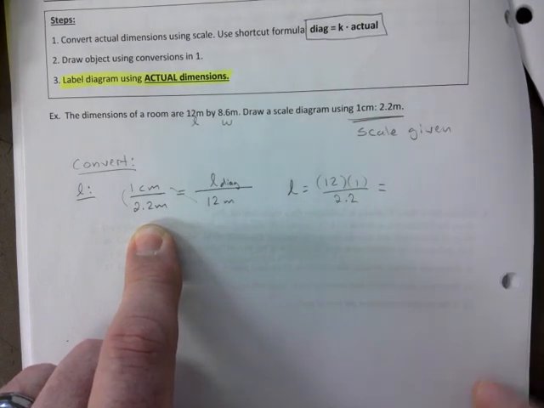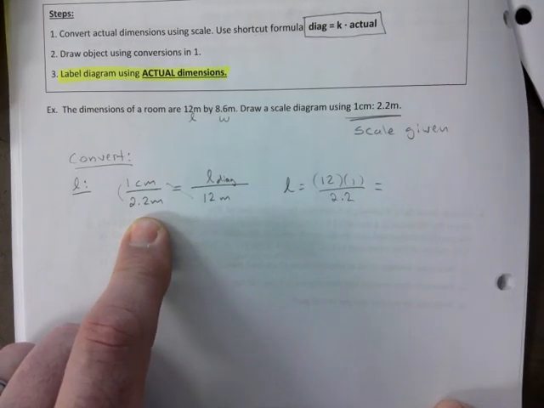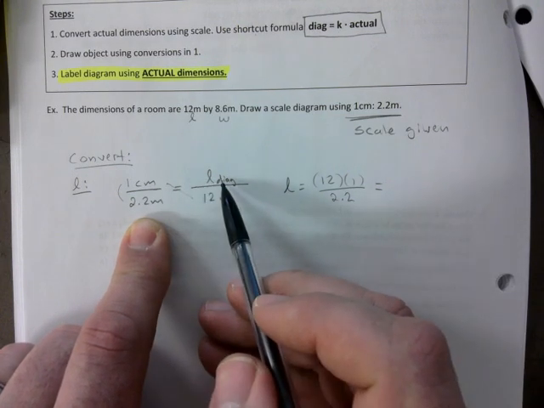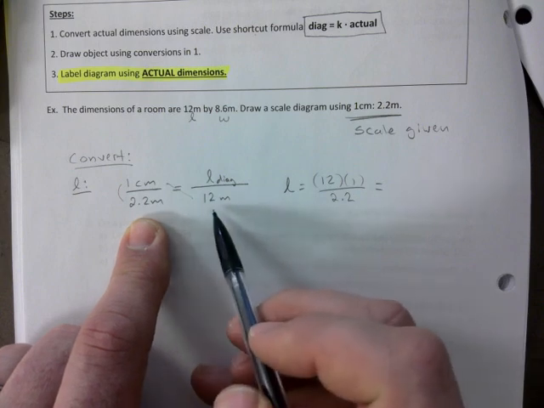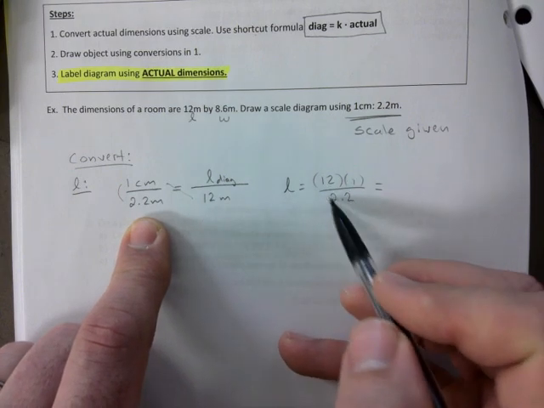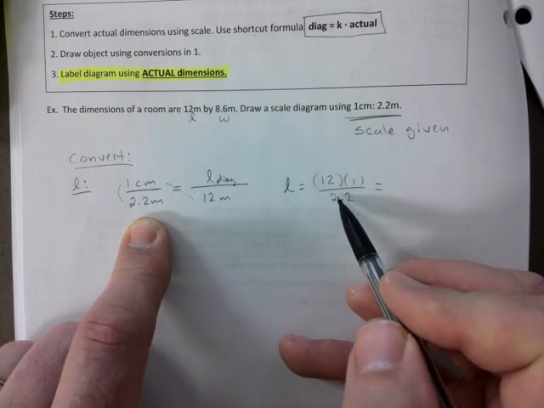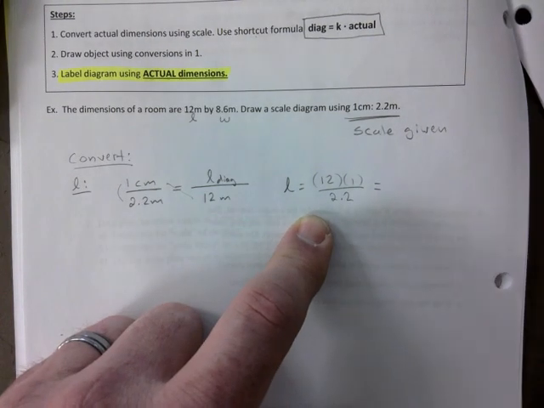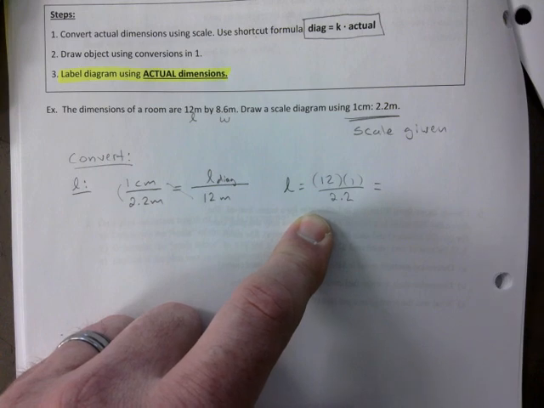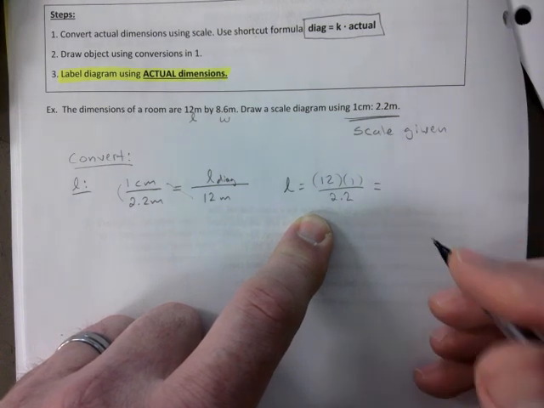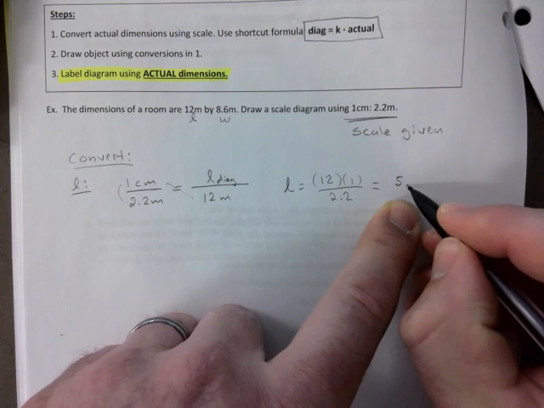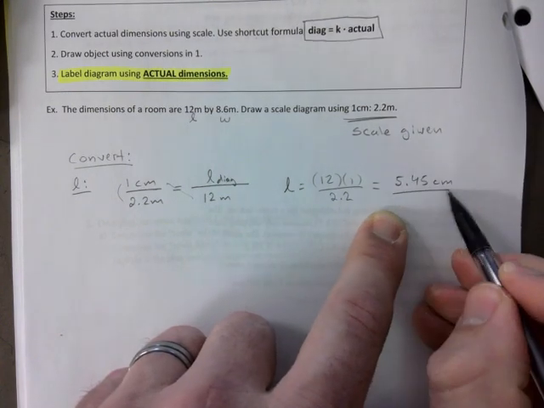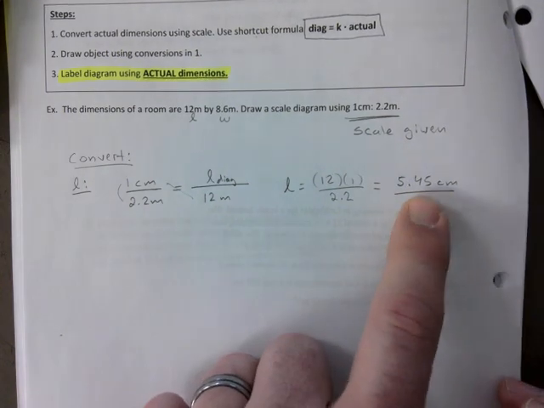What are my units going to be in, guys, when I figure this out? Centimeters. Yeah, it's a proportion that you have to match. If I had shown you the units here, you would have seen that they cancel out and you're left with centimeters. I'm just going to go with my key here to speed things up a little bit: 5.45 centimeters. So this is the diagram length, the one you're going to sketch.